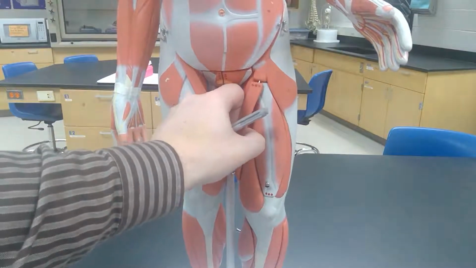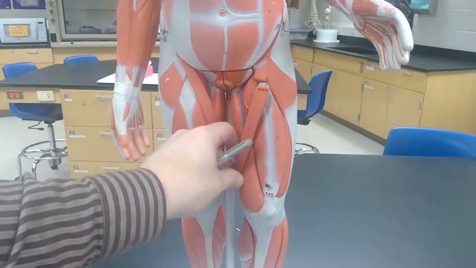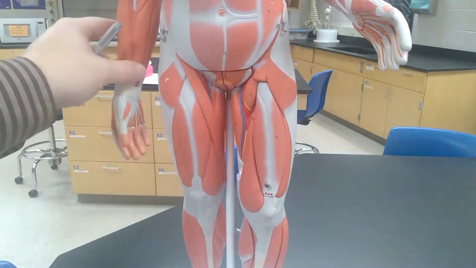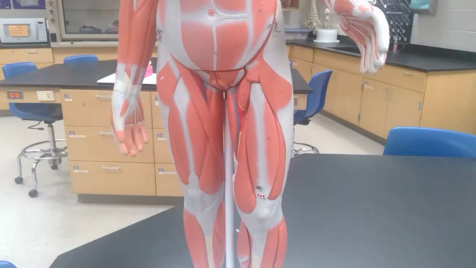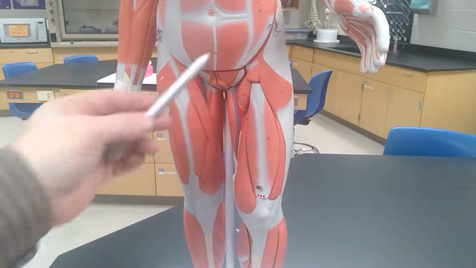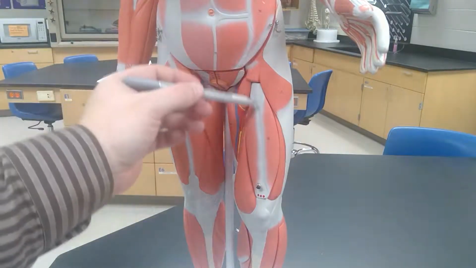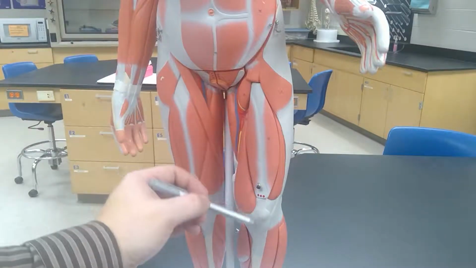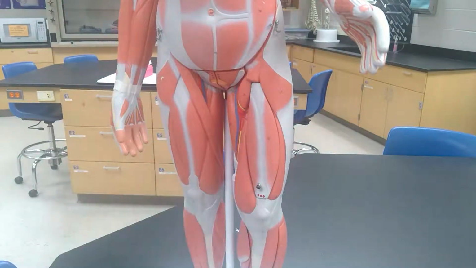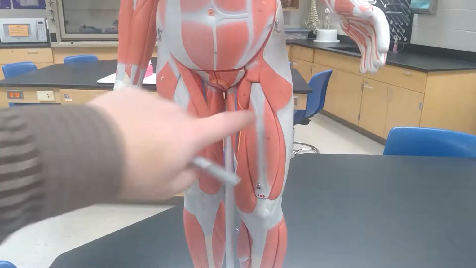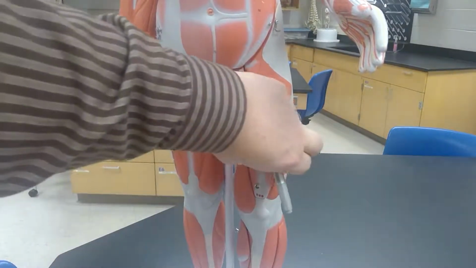If we take Sartorius off, we can look at the quadriceps. Quadriceps are named because there are four muscles themselves, and you only have to remember two names. So the superficial, we have this guy here. This is rectus femoris. When this guy contracts, he's going to extend the leg. One thing you have to remember is in the lower limb, the anterior compartment extends, the posterior compartment flexes. So we have rectus femoris sits right here.